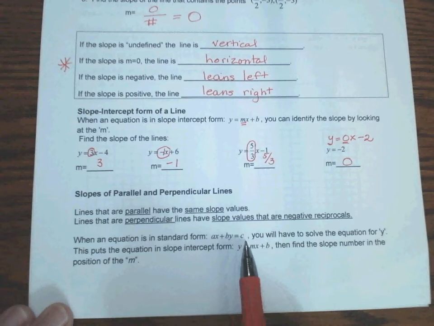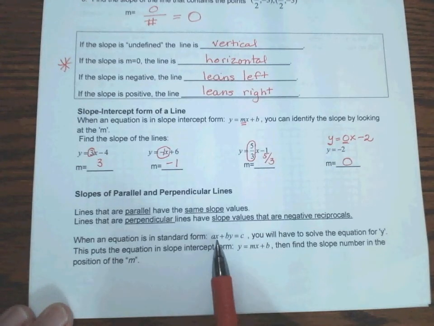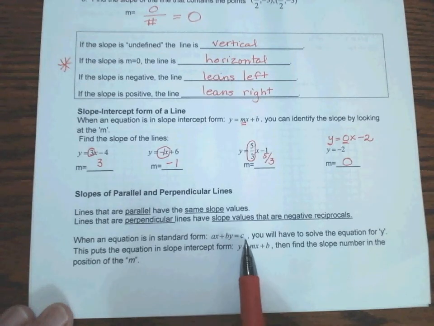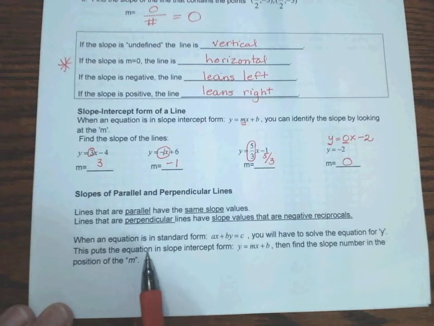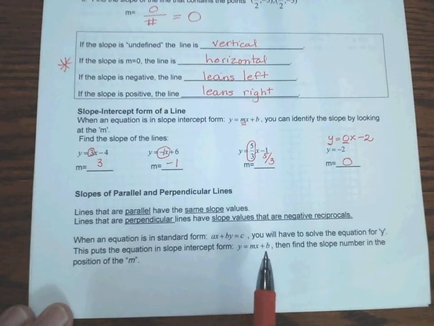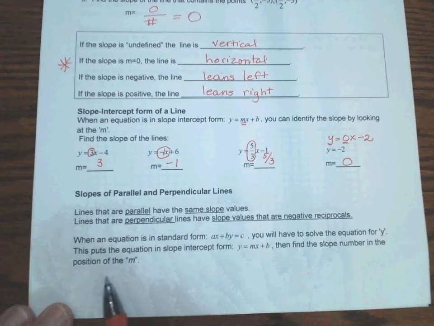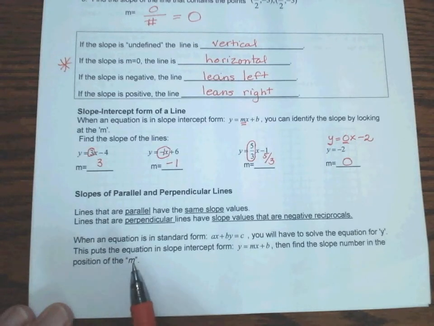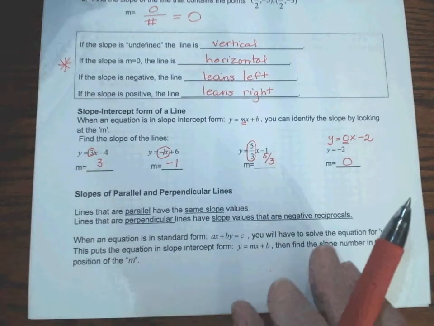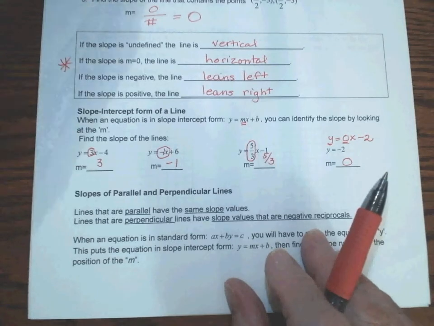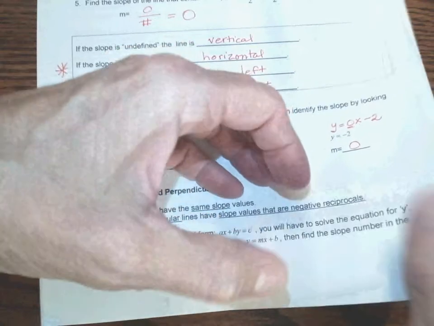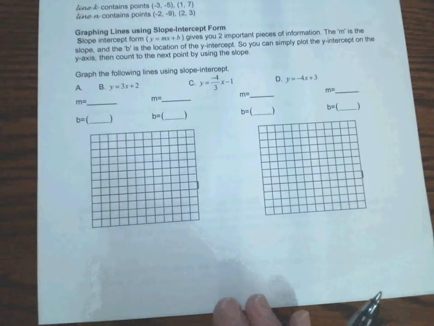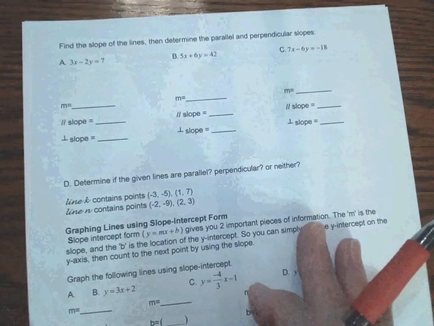Now, when an equation is in standard form, so that it looks like this, where the a and b are whole numbers, x and y are variables, and c is a number, you have to solve the equation for y in order to put it in slope-intercept form. And then you find that number that's next to the x, in the same position of m, and you found your slope. So we have to be able to solve an equation if we're going to try to identify slope.